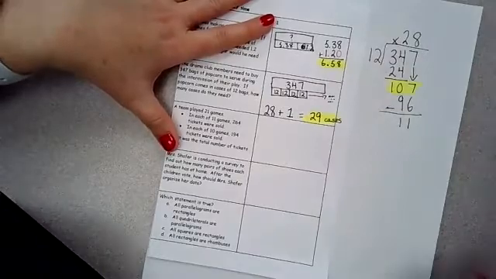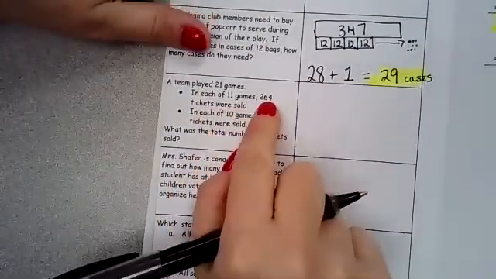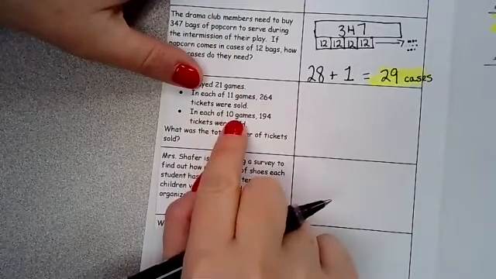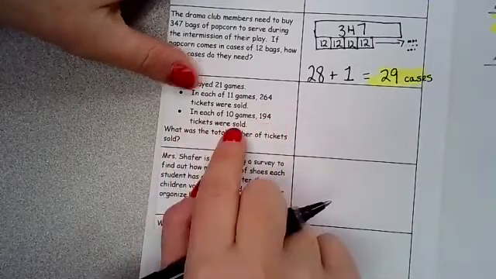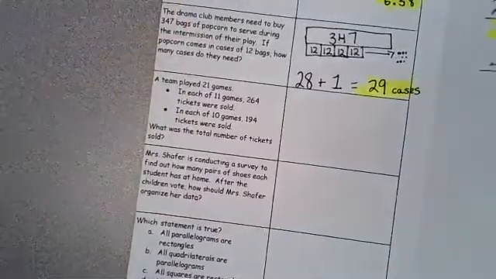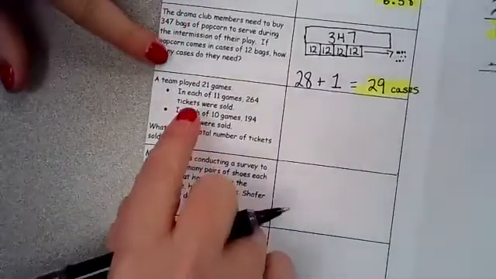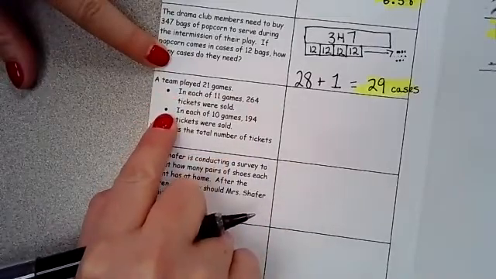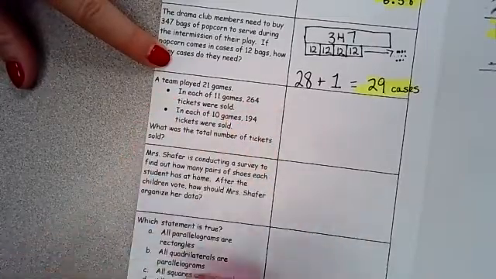All right, next one. A team is playing 21 games. In each of 11 games, 264 tickets were sold. In each of 10 games, 194 tickets were sold. So what was the total number of tickets sold? What you have to do is solve this bullet, and then solve this bullet, and then add the two together.